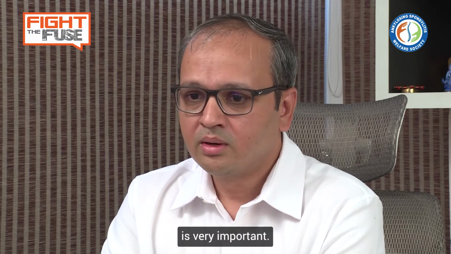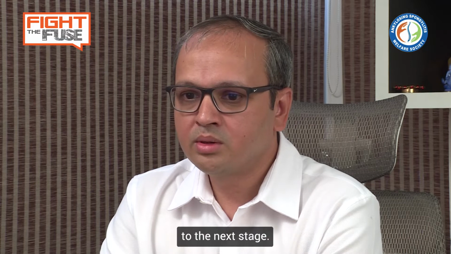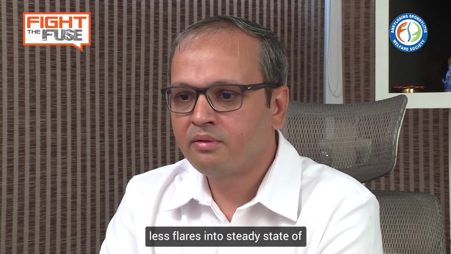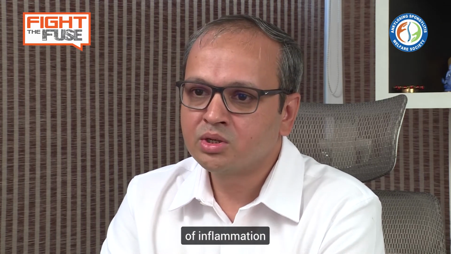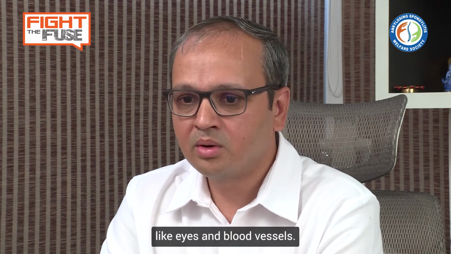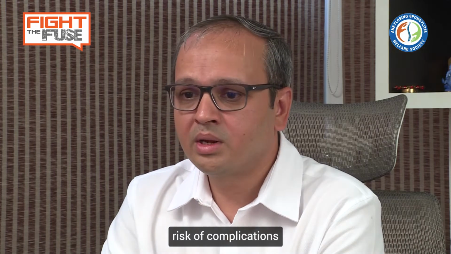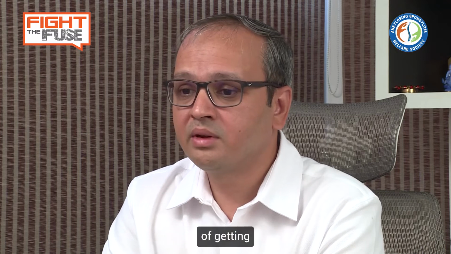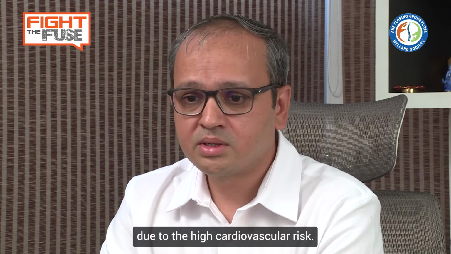So regular treatment of ankylosing spondylitis is very important. Regular treatment helps to achieve better disease control and prevents progression to the next stage. Patients will experience fewer flares due to a steady state of control of inflammation. Treatment can help to stop spread of inflammation to other organs like eyes and blood vessels. Thus, regular treatment helps to reduce risk of complications related to inflammation in blood vessels, like patients are at risk of getting heart attack at young age due to the higher cardiovascular risk.